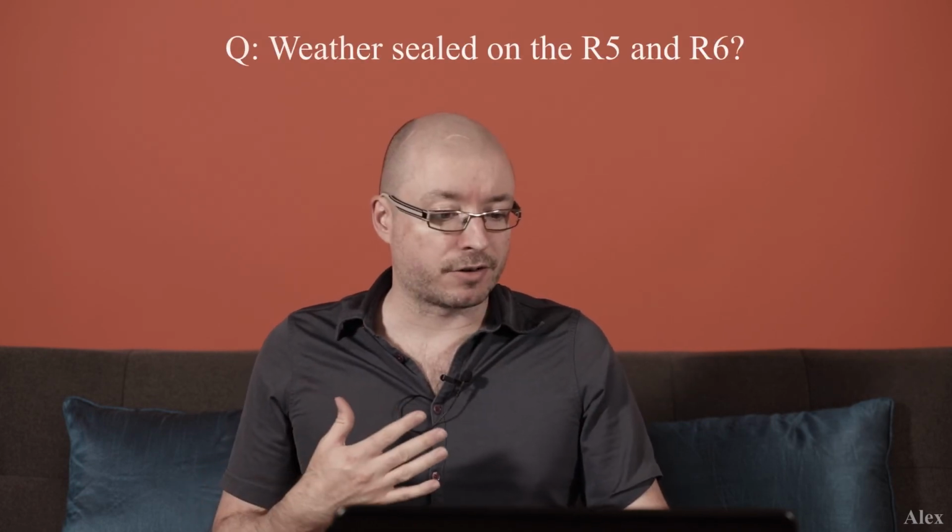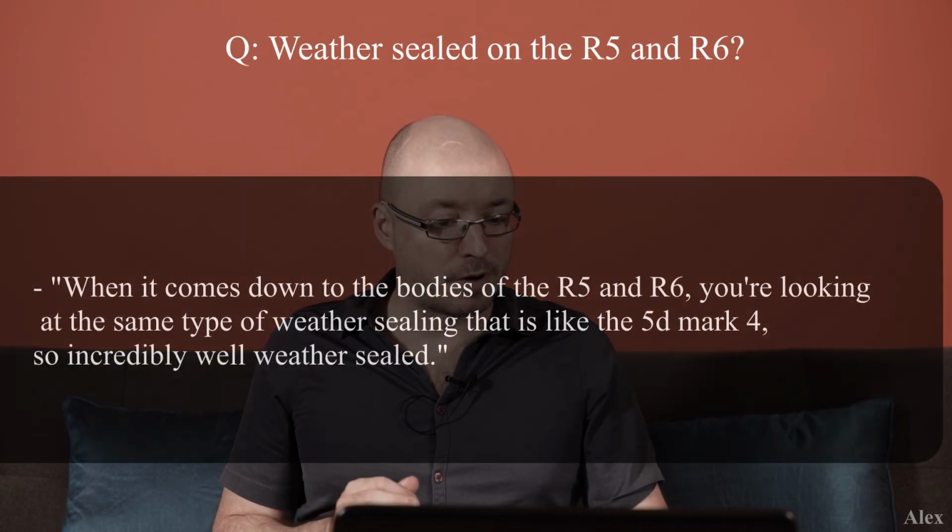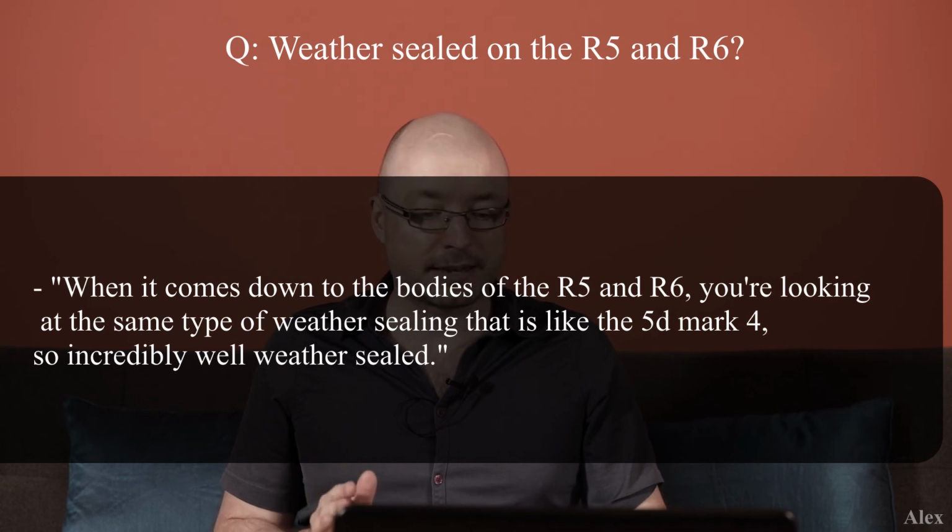What's the weather sealing on the R5 and R6? When it comes down to the bodies of the R5 and R6, you're looking at the same weather sealing as the 5D Mark IV, so incredibly well weather sealed, confirmed, because it's been raining on that one and it still works great.